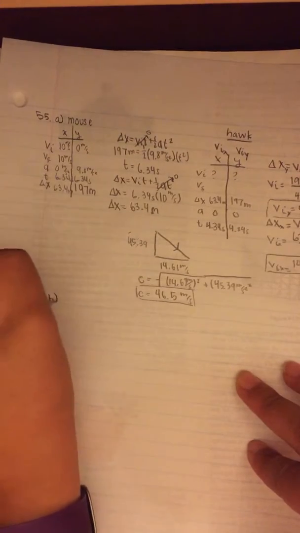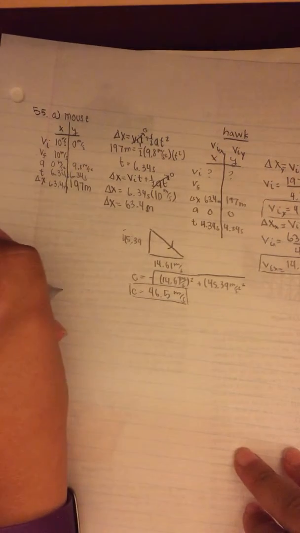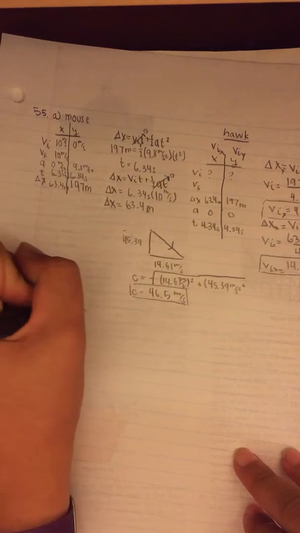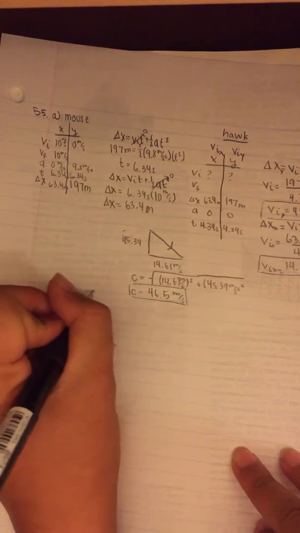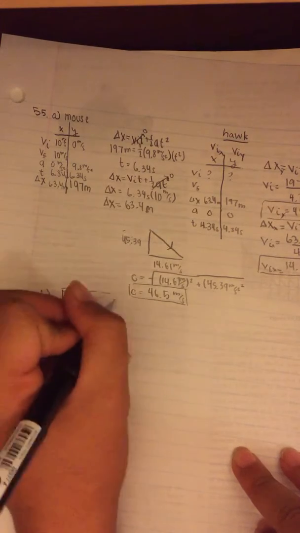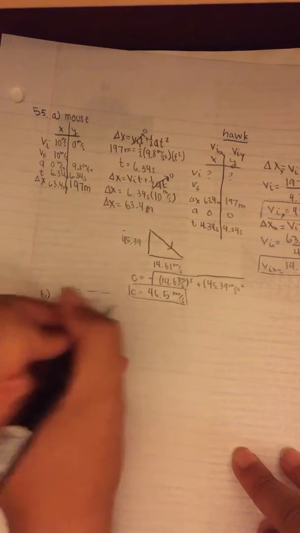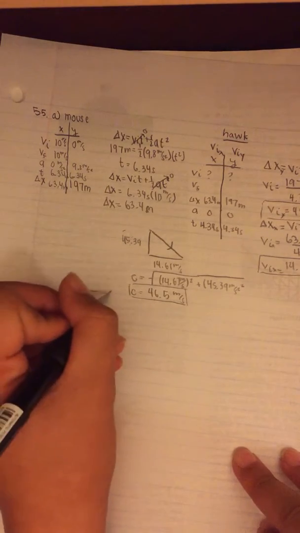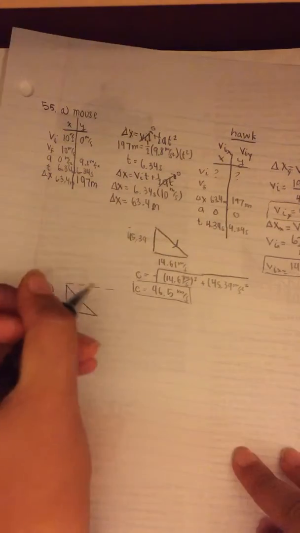So then part B is asking for the angle that the hawk does its descent at. So the angle, keep in mind that this is the horizontal. So is what we're going to call, we already defined the ground is 0, but this is just another horizontal.